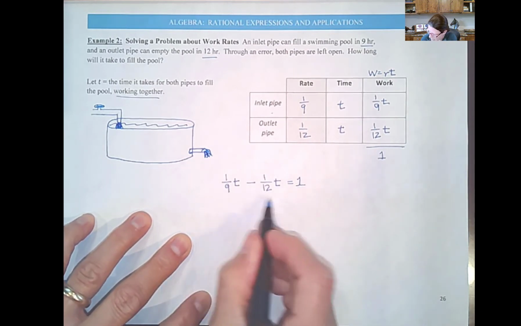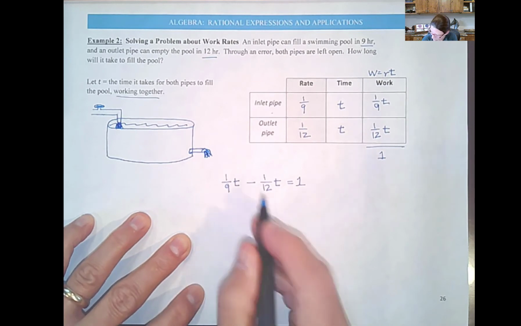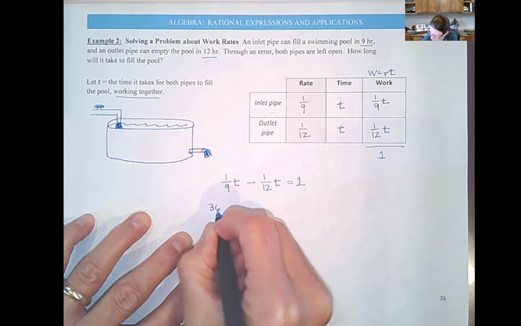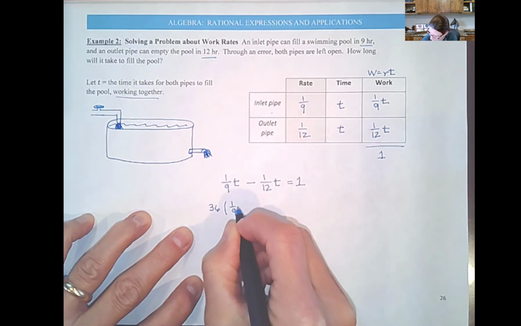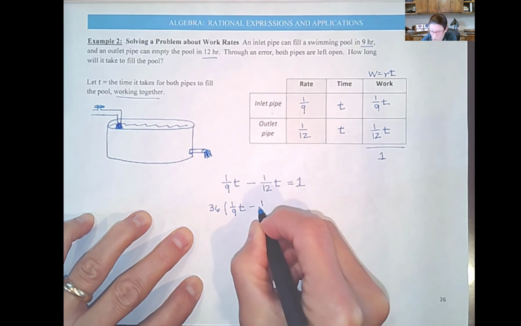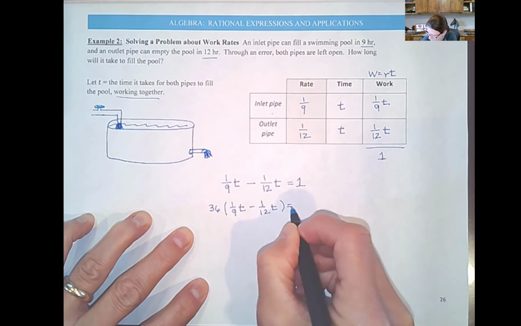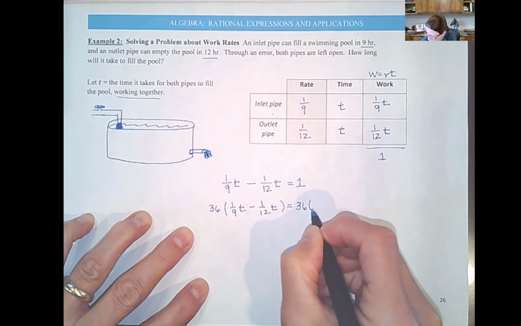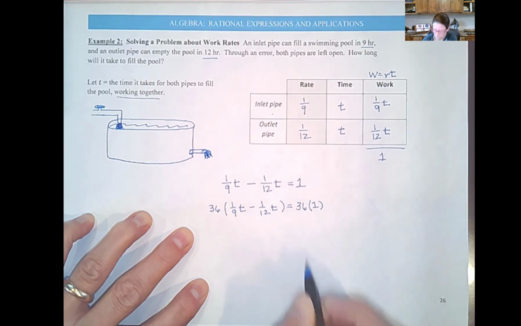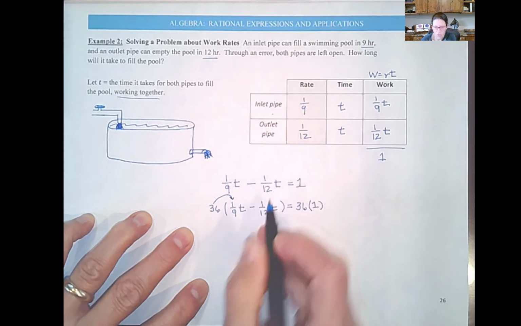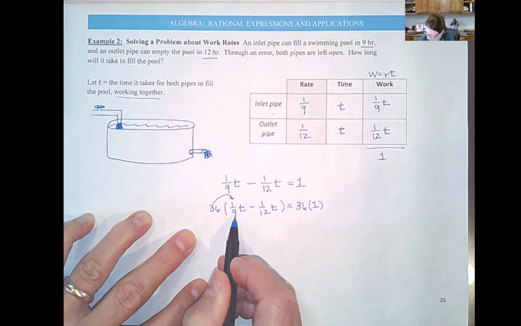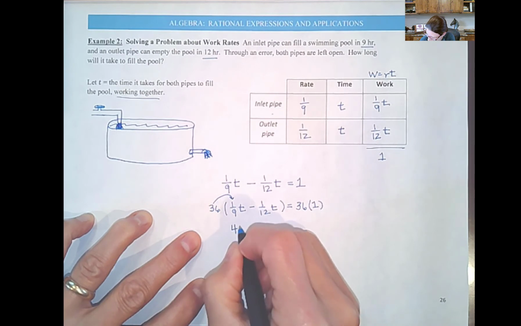Let's see, as we look at 9 and 12, a lowest common denominator is 36. So let's multiply each side by 36 in this case to eliminate the fractions. Eliminating those denominators. And don't forget to multiply the right-hand side by 36 as well. Distributing. 36 times 1/9. Well, 9 divides into 36 4 times.